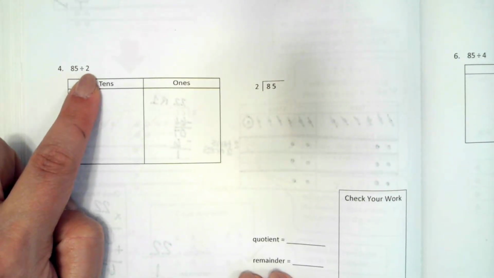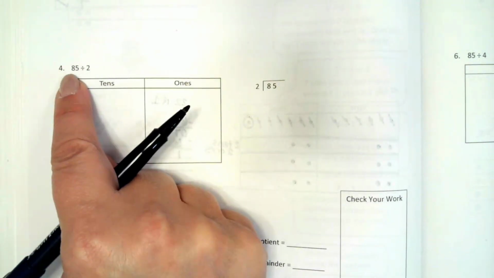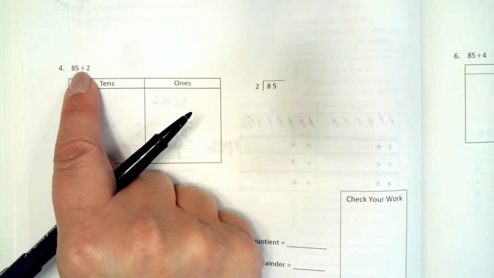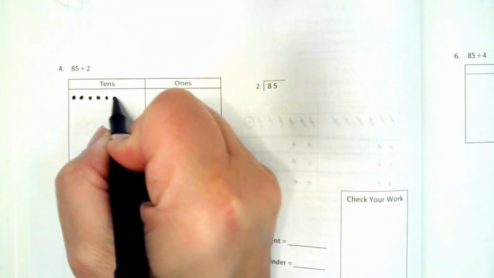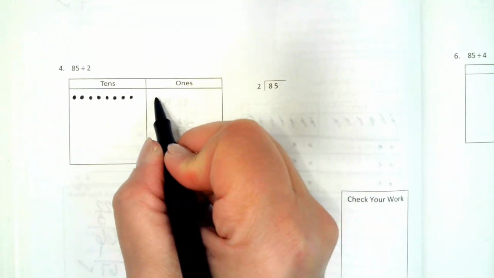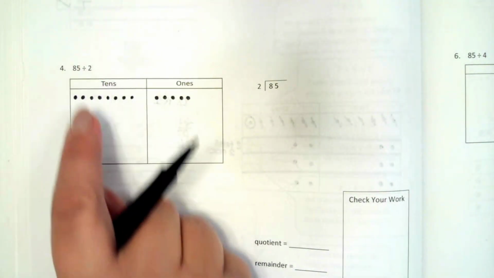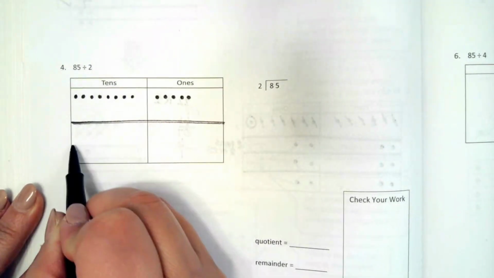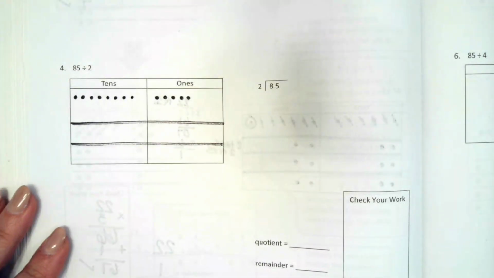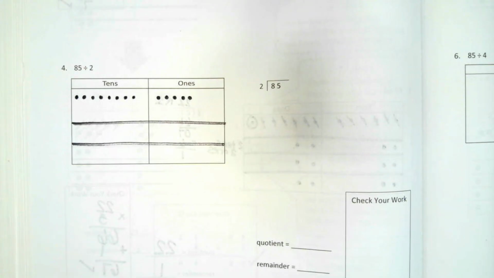We're doing 85 divided by 2. So we start by drawing discs for 85. It has 8 tens and 5 ones. Draw the discs. 8 tens and 5 ones. We're dividing by 2. That means we need to make rows for 2 groups. That's my 2 groups. Now we're going to distribute the discs.